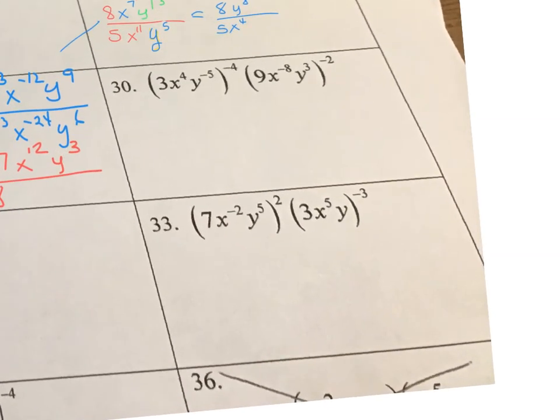33. All right. So we have 7 squared. So we're doing power to a power first. 7 squared is 49. X to the negative 2nd to the 2nd is x to the negative 4th. Y to the 5th to the 2nd is y to the 10th. Okay. Now in the second parentheses, we have 3 to the negative 3rd. So I'm not going to deal with that yet. X to the 5th to the negative 3rd is x to the negative 15th. Remember, there's no 1 on that y, so 1 times negative 3 is y to the negative 3rd.